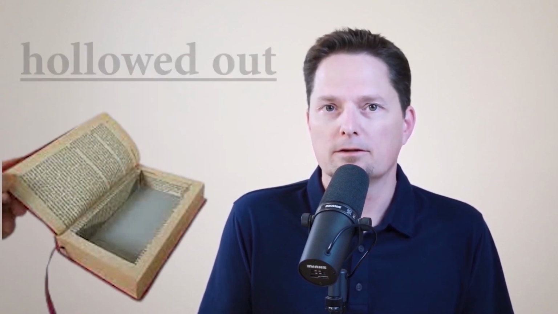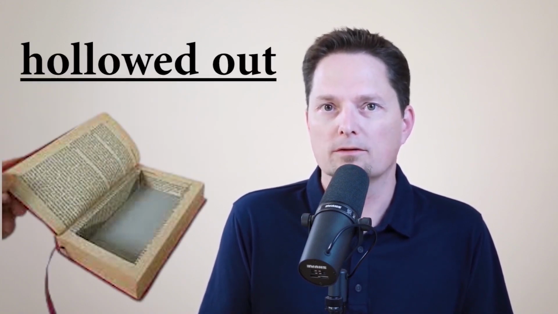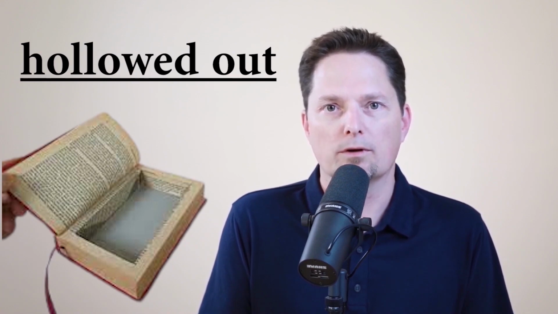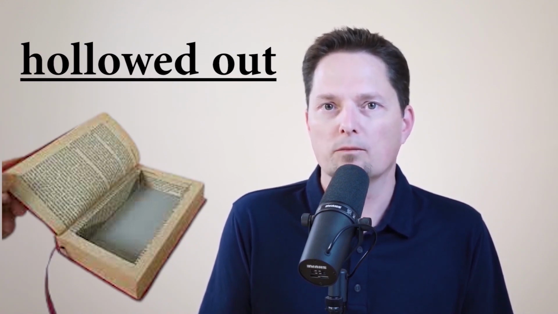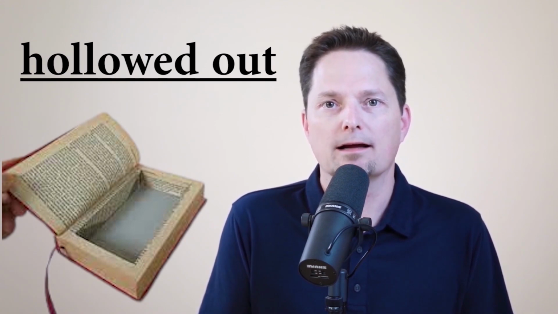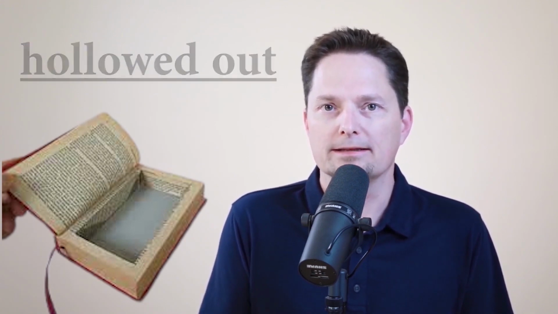Another example, this book. This book is hollow, but someone made it like that. So I can say it's hollowed out. Pronounce the ED with a D sound, hollowed. Link it with the next word, out. Together, hollowed out. This is a hollowed out book. People use hollowed out books to hide things. It's like a secret hiding place. This is a hollowed out book. It's empty on the inside.